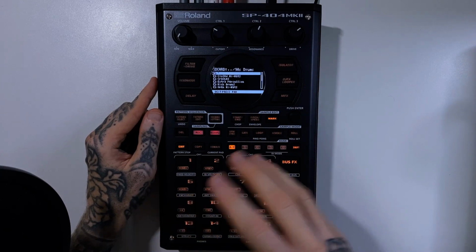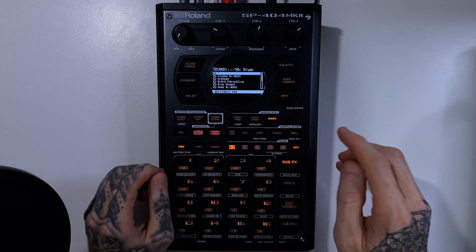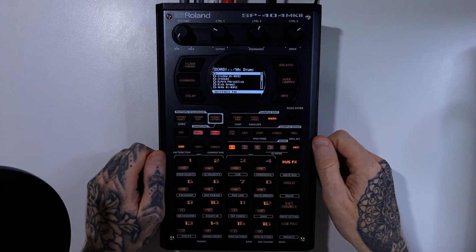I use that again all of the time, because when you've got these really long folders, it's just so much quicker to do exit, push enter, and be back to the top of the folder.